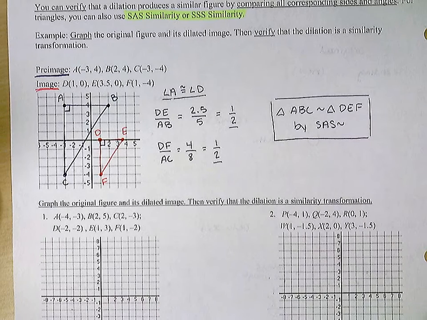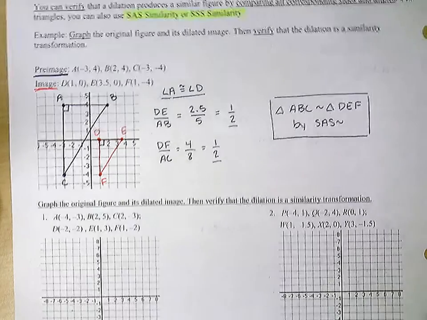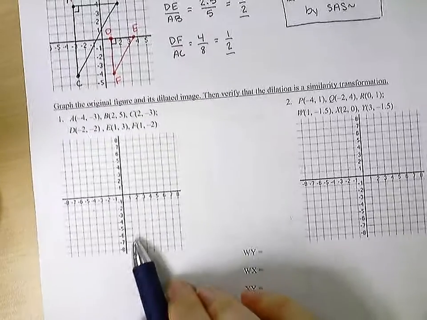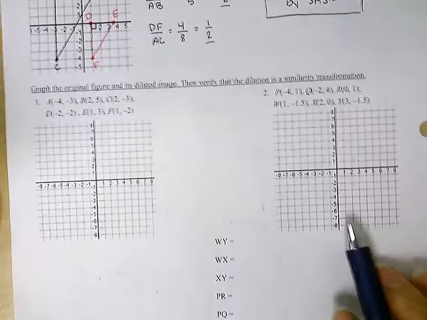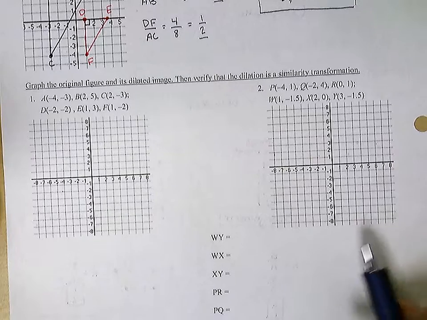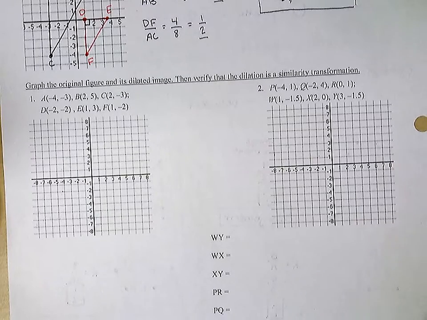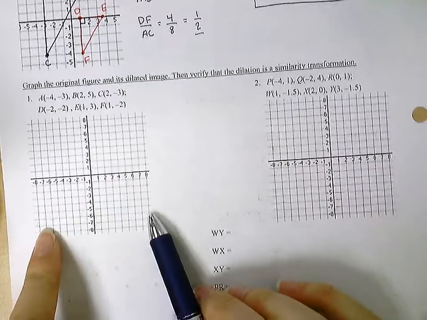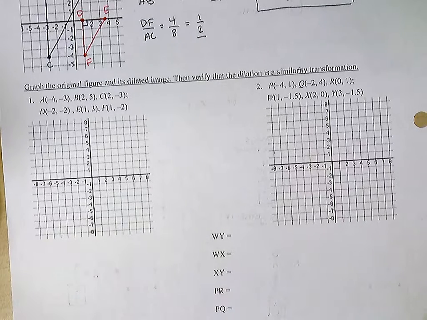Okay, questions on example 1? All right, then I want you guys to do number 1. Don't do number 2. I'm going to do that one. You can plot the points for number 2 if you want, but I want you to do number 1. It's very similar to the one we just did.